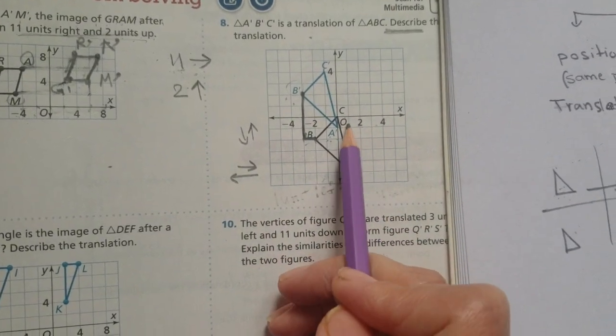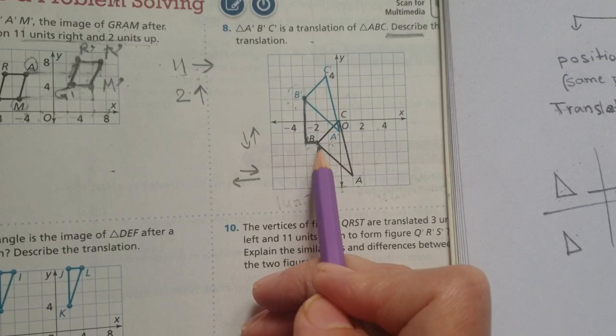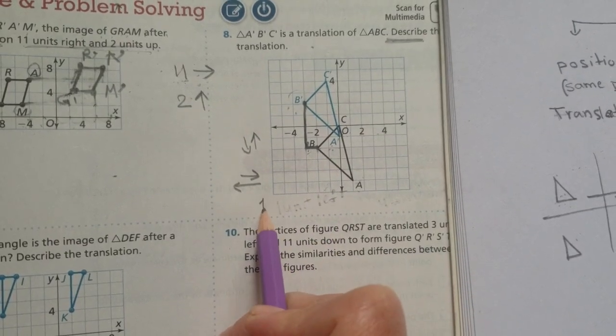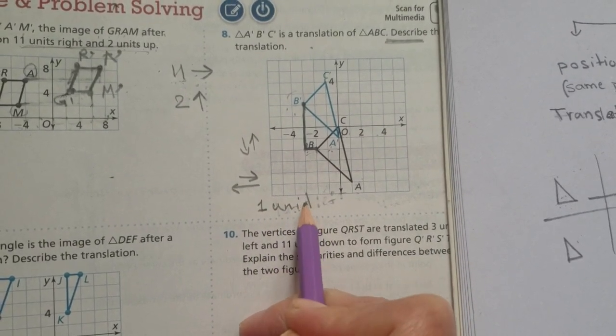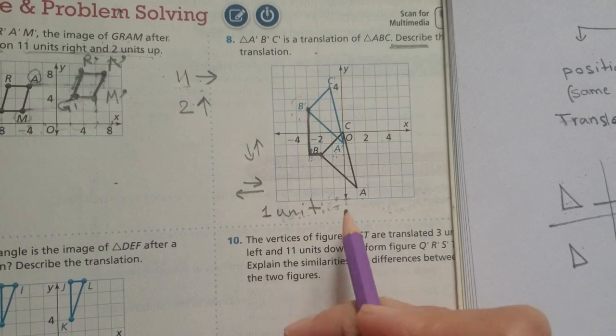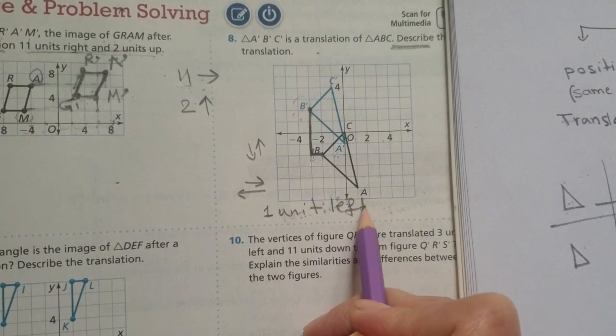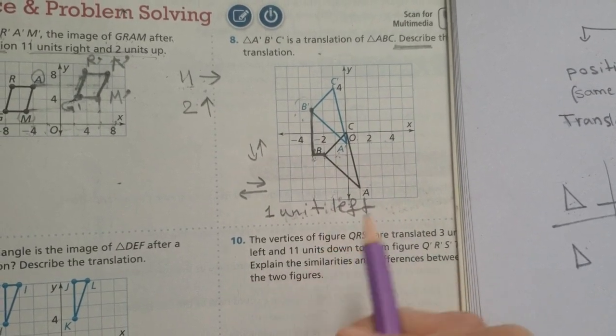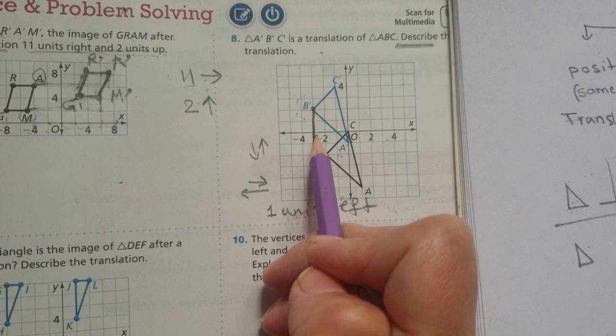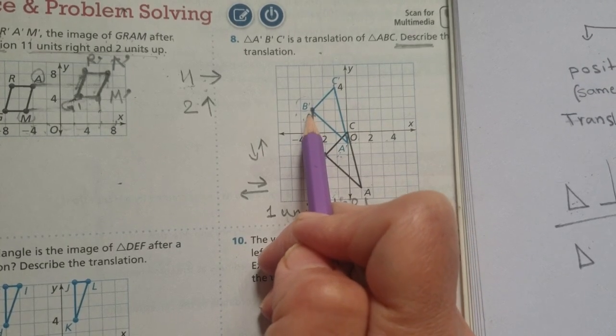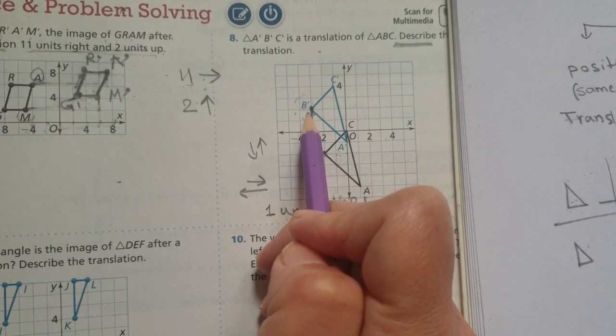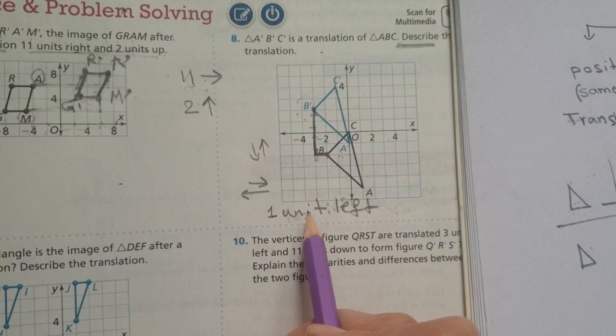Skip by 1 or 2? Skip by 1. So easy. Here, 1 unit to the left. And let's count 1, 2, 3, 4. 4 units.